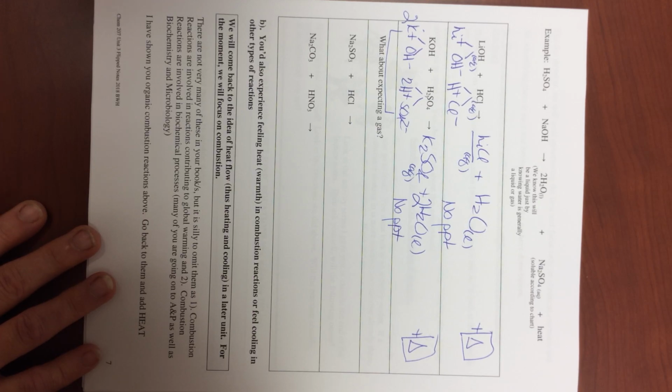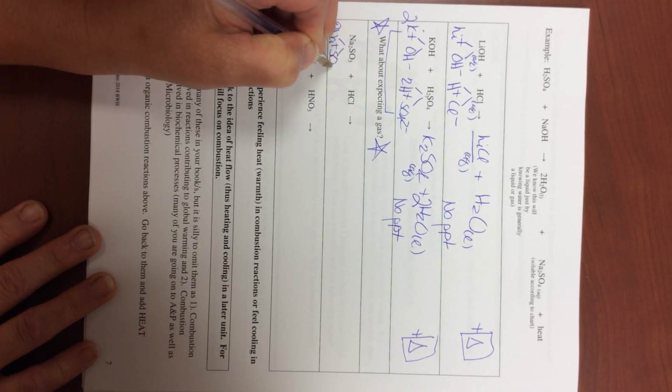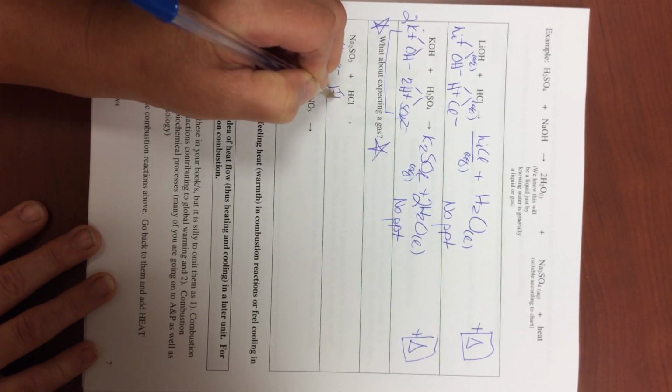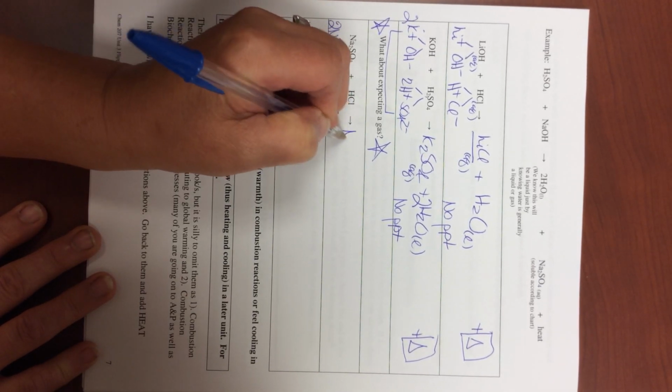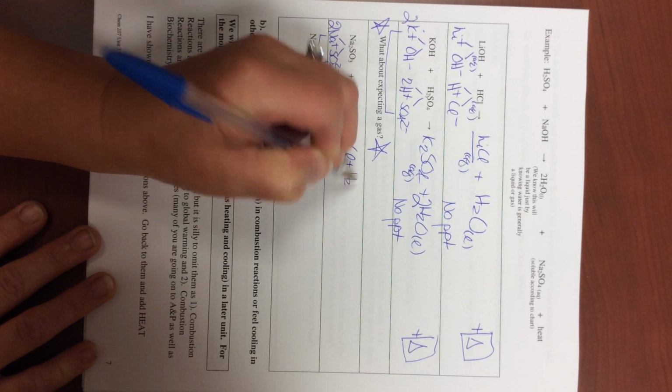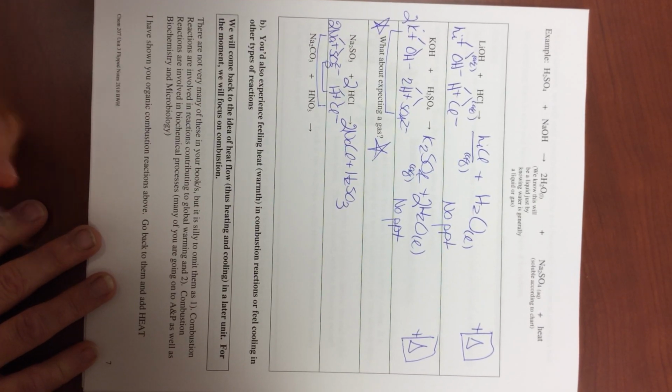Now sometimes you just expect to see a gas, and these are special situations, and you're just going to need to recognize this when you see it. 2Na+, SO3 2-, H+, Cl- gives us NaCl, H2SO3, and we would think we were done.